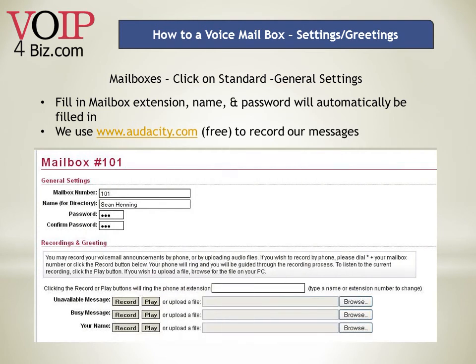Now that we're in the mailbox tab, let's use the extension 101 as an example. In this case, the extension mailbox number is 101. The name for the directory needs to be spelled out completely so the person can be found in your directory. The default password is going to be the extension. It is also here where if someone forgot their password, you can come in as an administrator and reset this to whatever password you wanted.